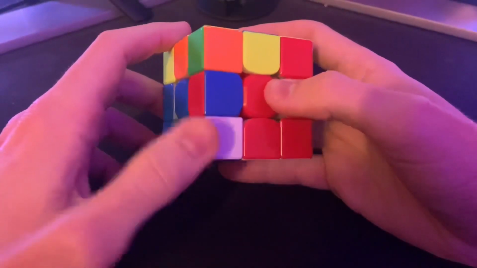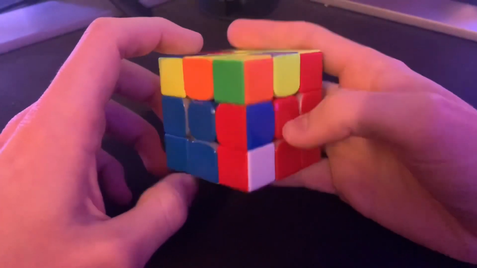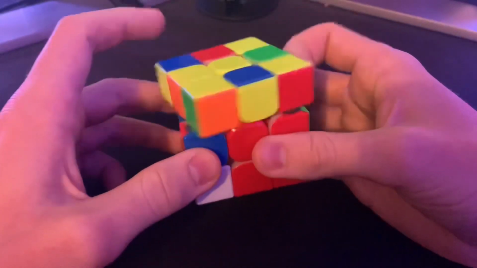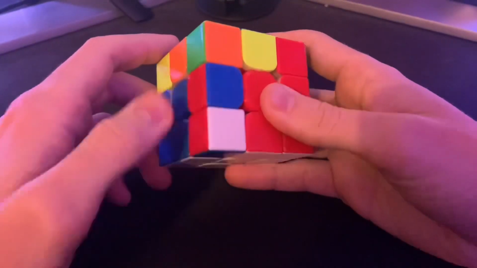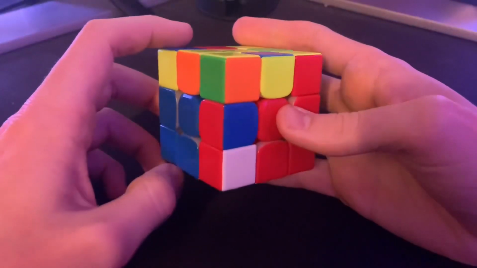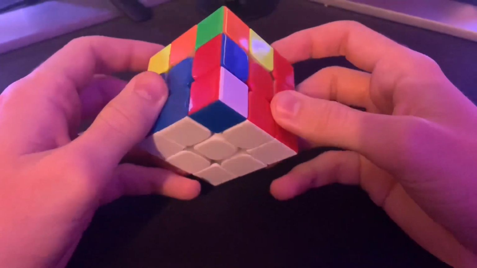Once we've identified our corner piece, we need to determine if it's in the top layer, the U layer. And in this case, it is not. It is in the bottom layer. So I'm going to show you how to get it up to the top. So you have a few different options.